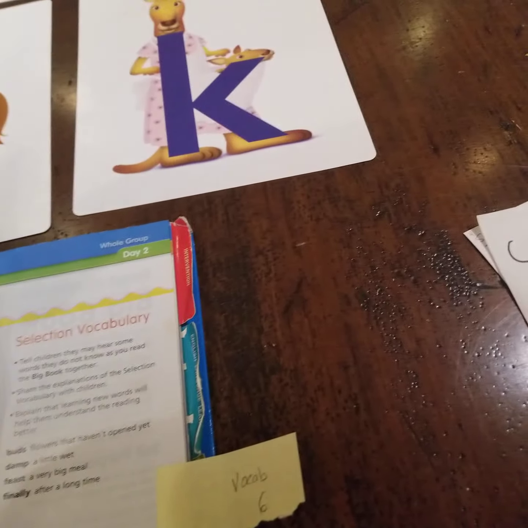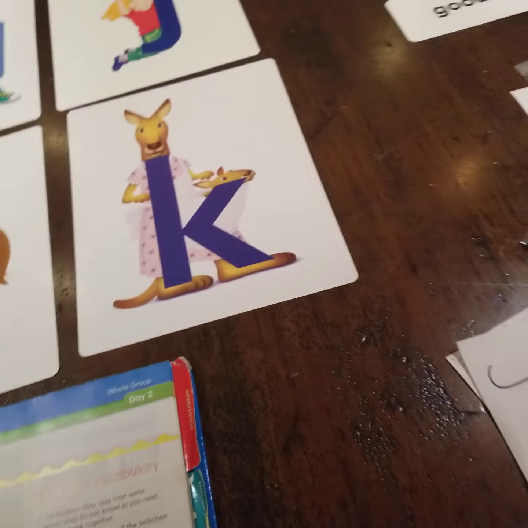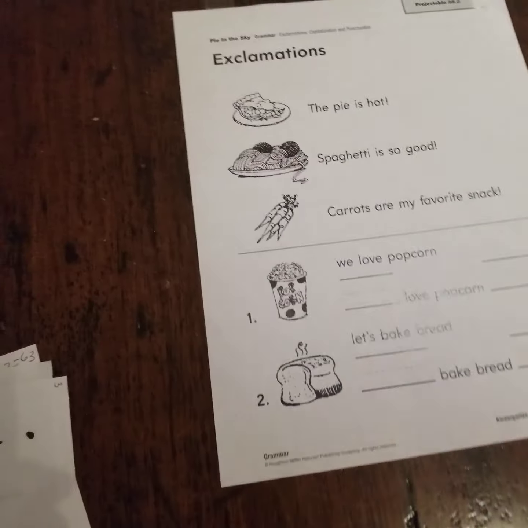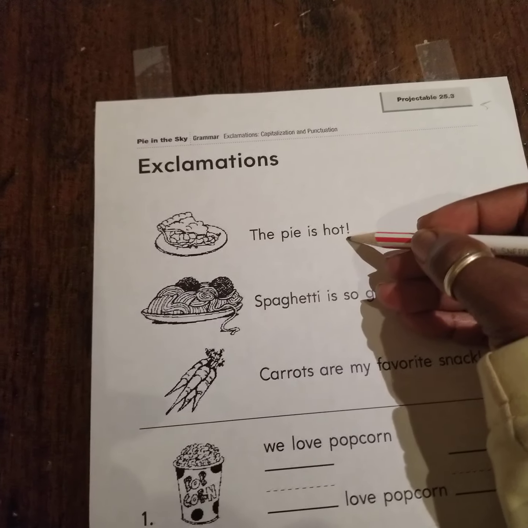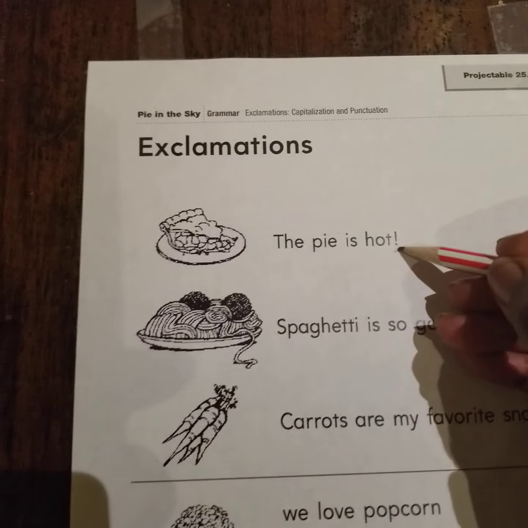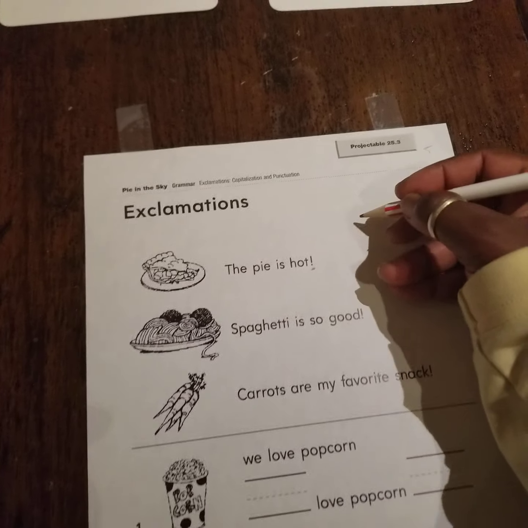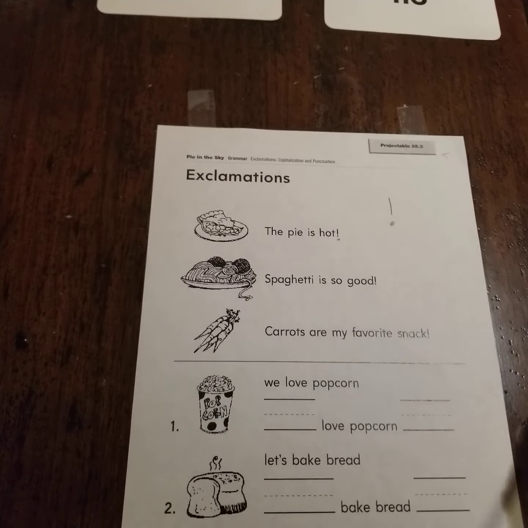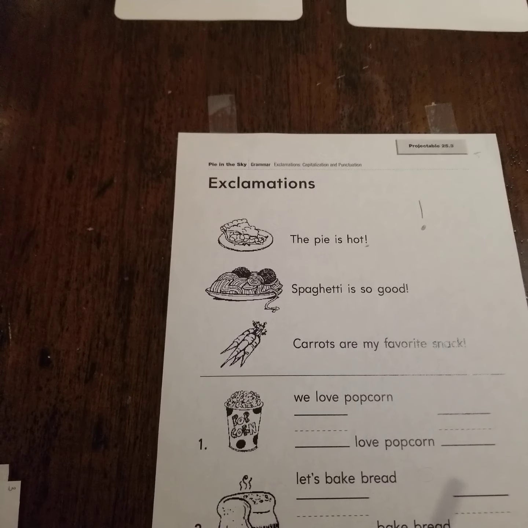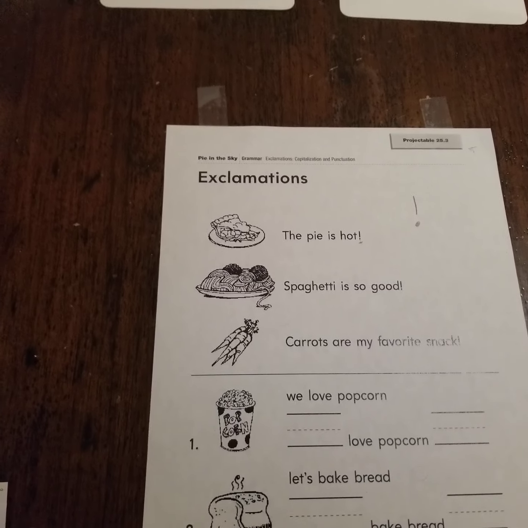Let me see. Yes. Alrighty, so first we're going to cover exclamations. All right, exclamation is this little guy right here. And it's just a line with a dot. And we use it when we really mean something, or we're screaming something. We're saying it out loud.